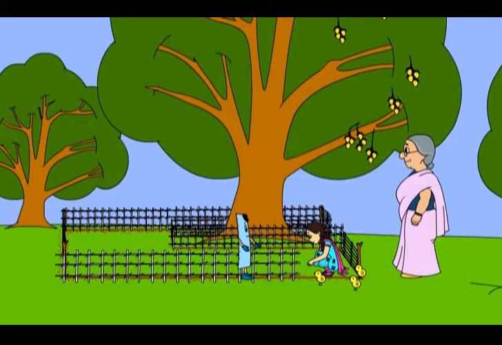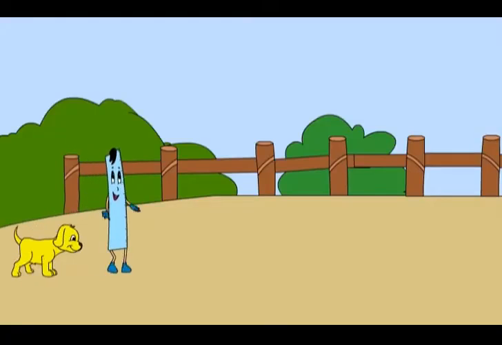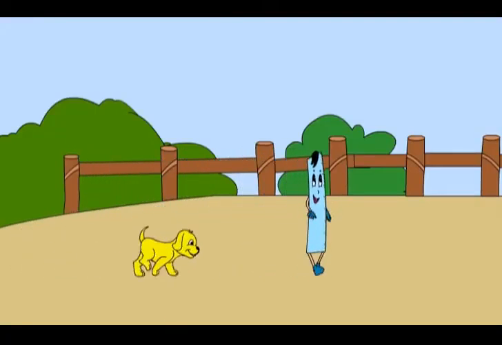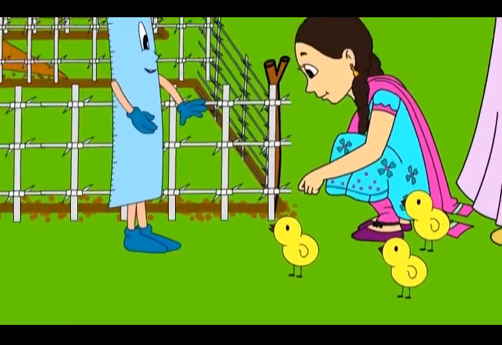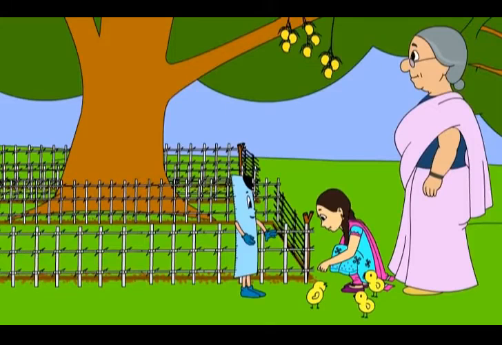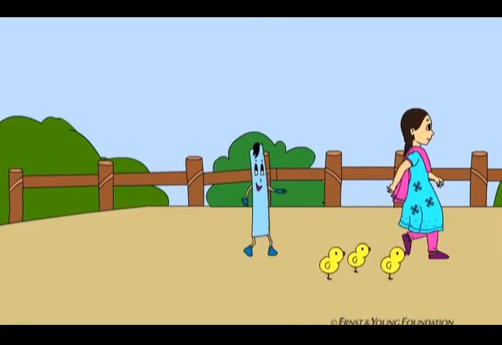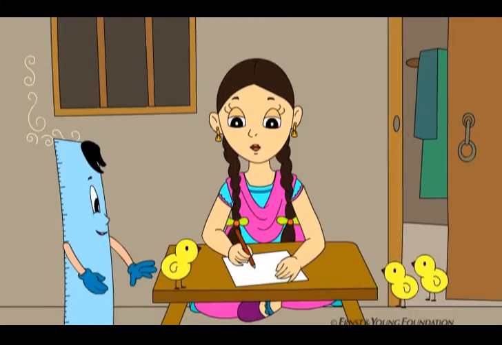Meenu, wait. I will go get it. It's nicely fixed now. Chick, your play place is now safe also. Thank you, Futta. Meenu, can you find out the length of all boundaries like this? Can you find out the length of the boundary? Yes, we can. I will show it to you. Let me draw the shape of Papa's field.